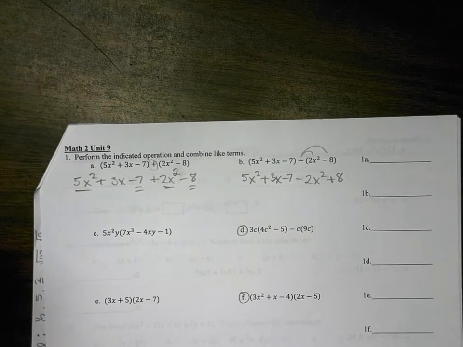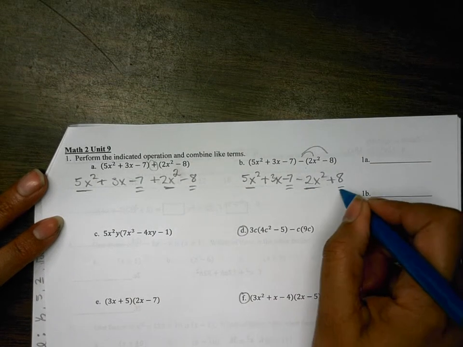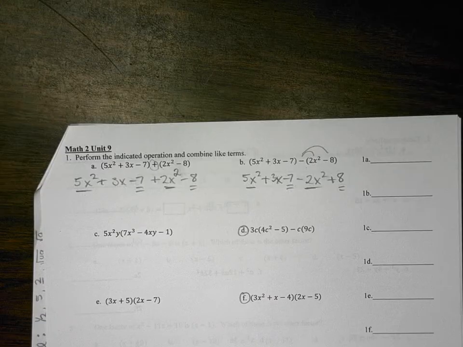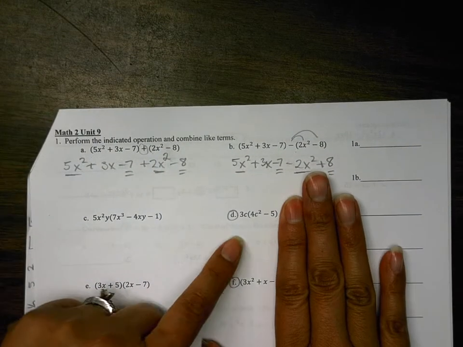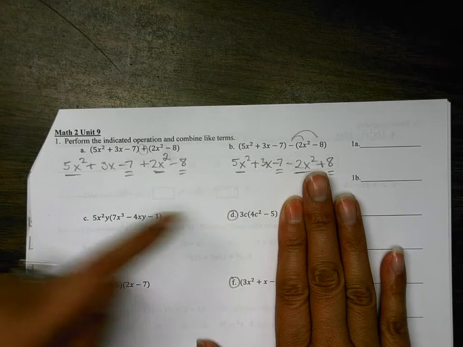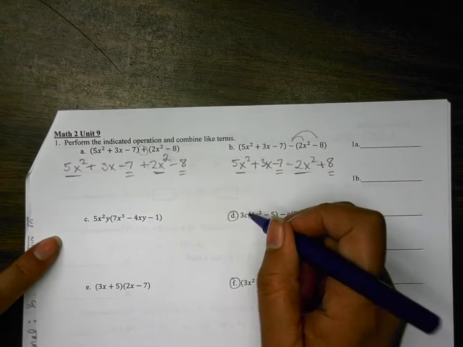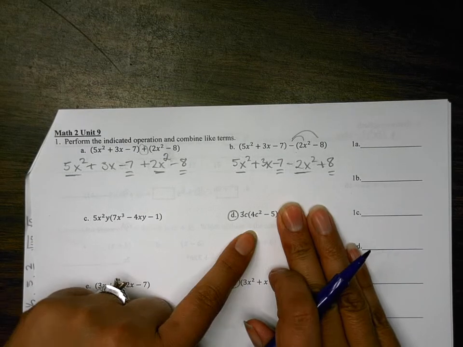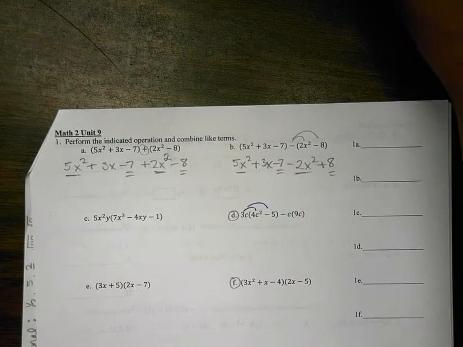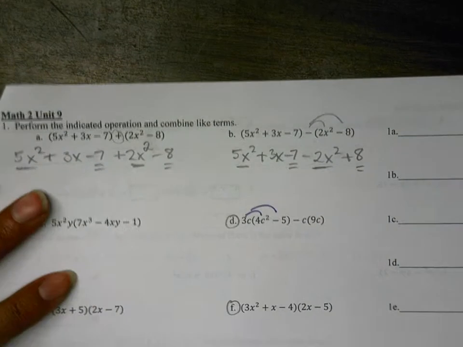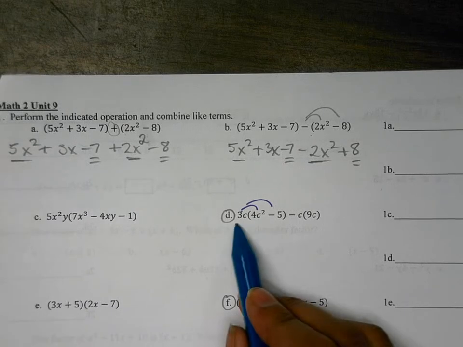Distribute the minus sign, the negative. Negative 2x squared plus 8. And then again, you combine your like terms. Got it? Okay, letter D. Now, I'm going to cover the second part over here. Is this drop the parentheses, or is there anything to distribute? Have to distribute what? Not in the second part, right here. What is it? 3c. When I distribute, I multiply coefficients and do what with exponents when they're like bases?